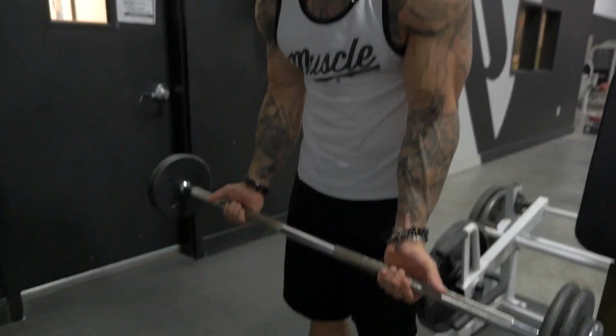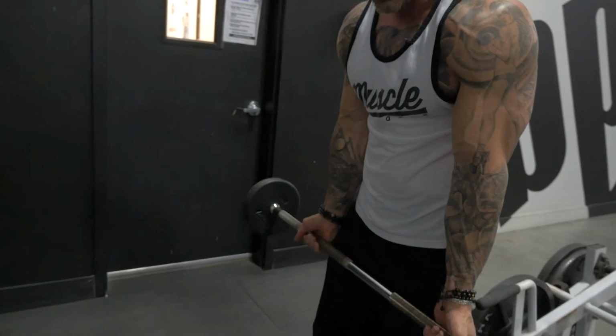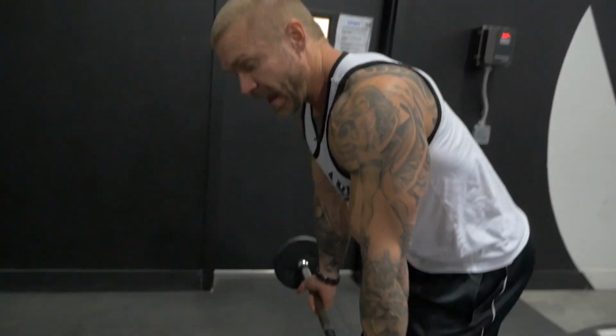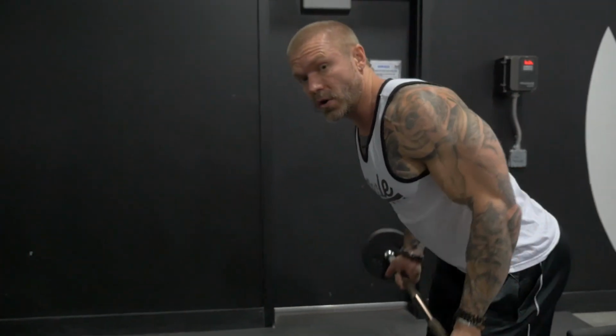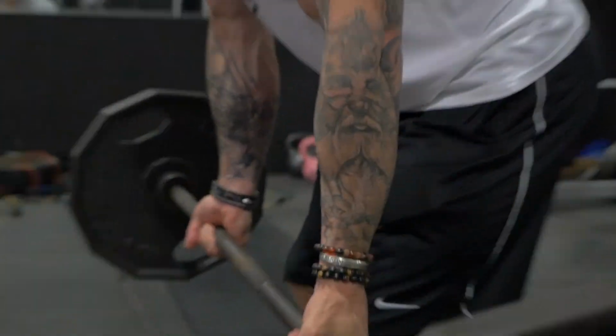Like we talked about in last week's video, if I want to engage my lats, I'm gonna go ahead and do an underhand grip like this. This is a supinated grip. And I'm gonna pull the bar towards my waist, keeping my elbows tight to my body.